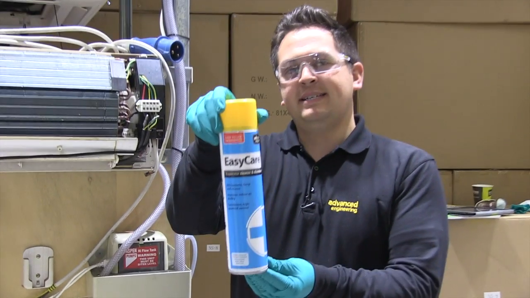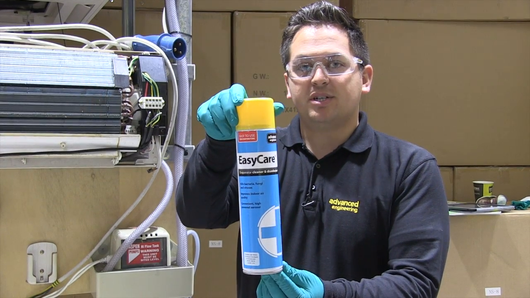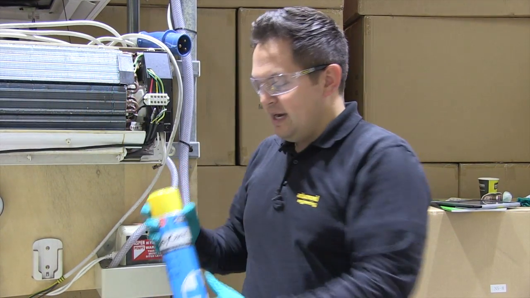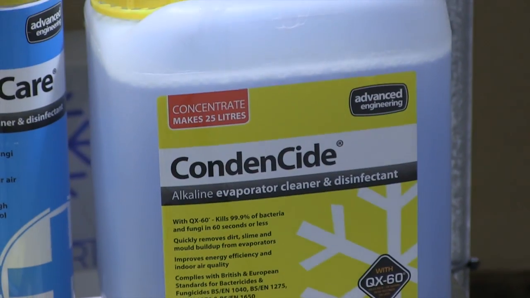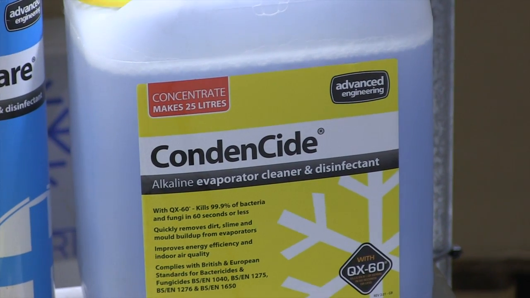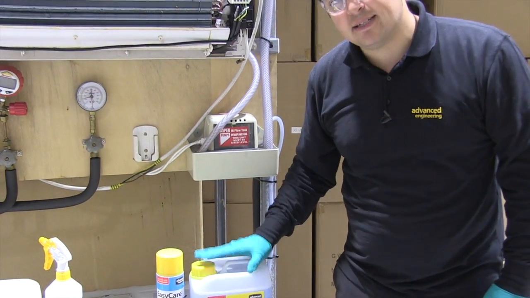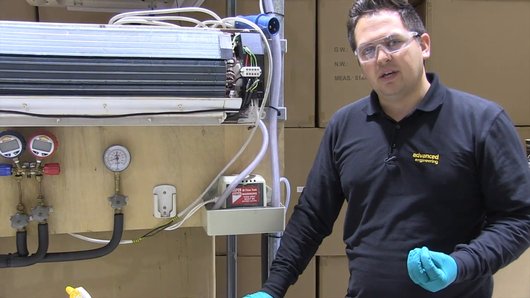We also have Easy Care, which has disinfectant in it too. It has a strong spray pressure which will allow the product to be penetrated deep into the coil, and it's fast and convenient too. Also we have Condenside, which comes in a 5 litre tub. The dilution rate is 1 part product to 4 parts water. You'll also get 25 litres out of this 5 litre tub, so it's very economical and safe to use.